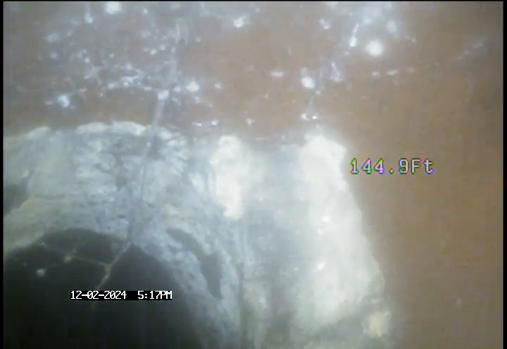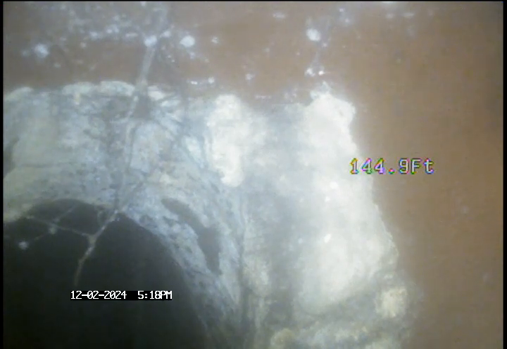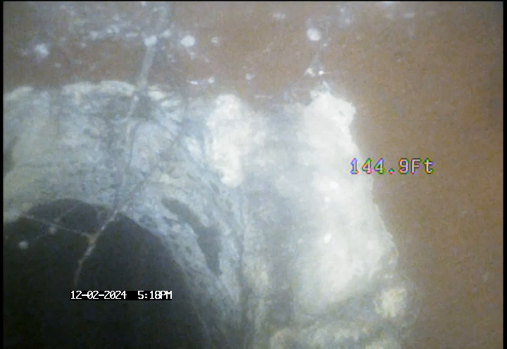So there is a riser pipe that comes up off the city main to a shallower horizontal elevation, turning 90 degrees. We're now on the horizontal. Pipe material here is clay. Minor root visible here at 144. Also, we have some cobwebs on the top.